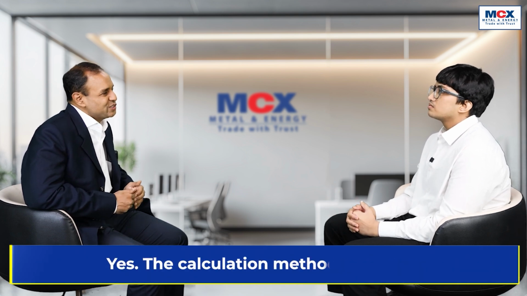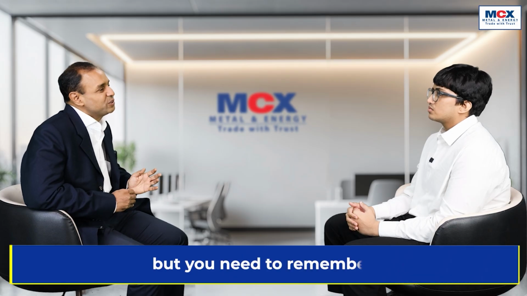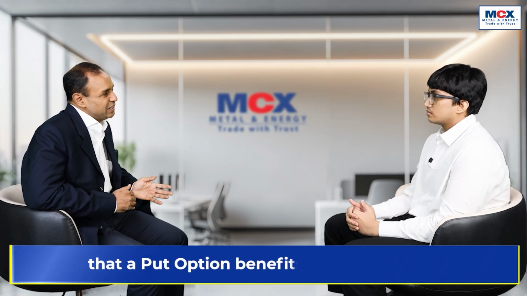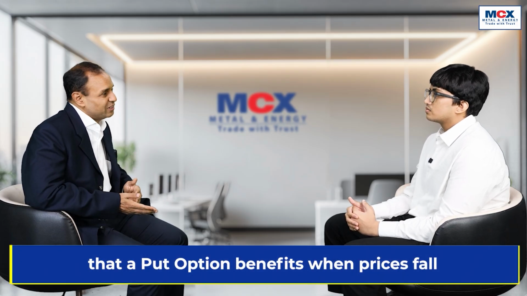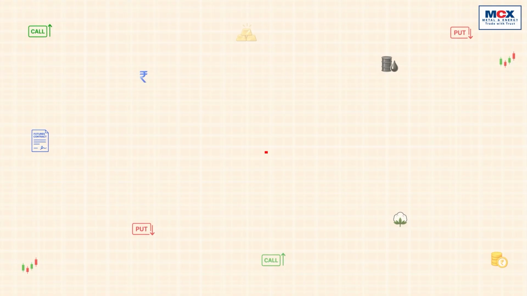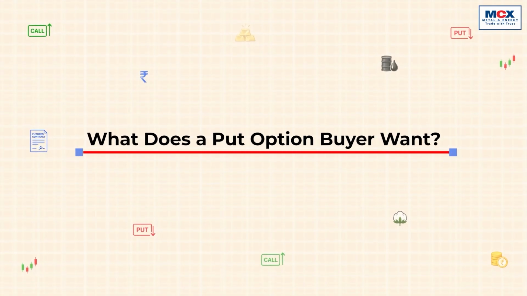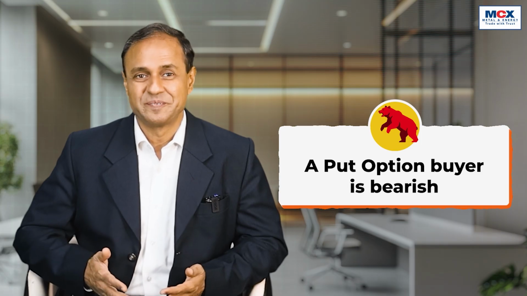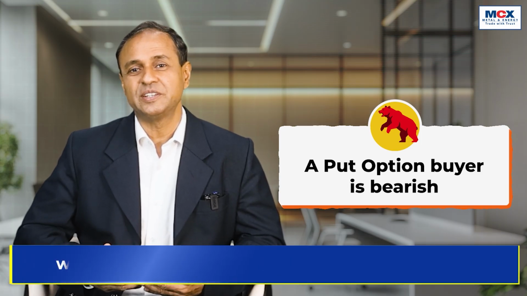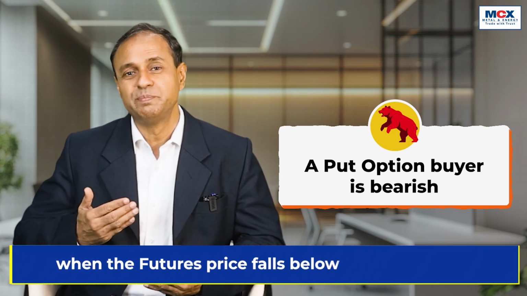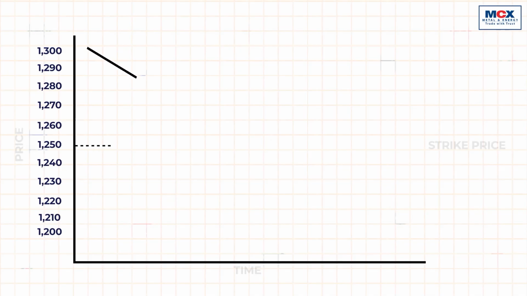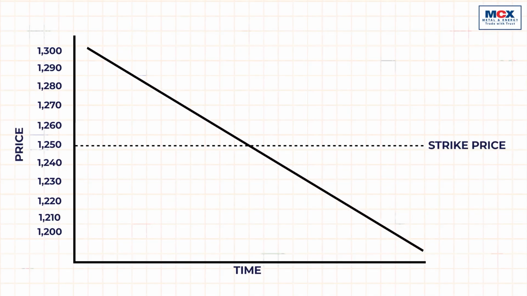Yes, the calculation method is similar, but you need to remember that a put option benefits when prices fall instead of rising. What does a put option buyer want? A put option buyer is bearish. The buyer benefits when the futures price falls below the strike price. Here, the strike price is Rs 1250 per kg.